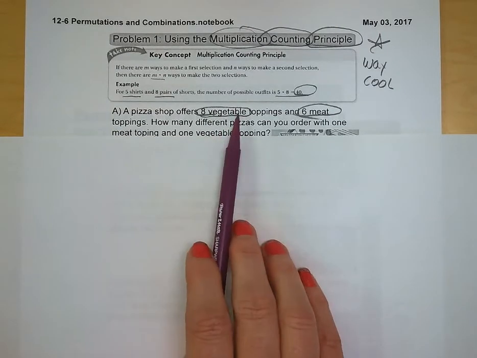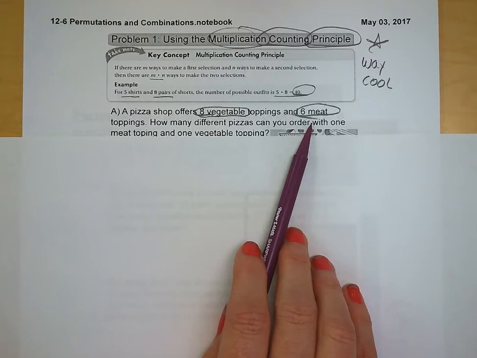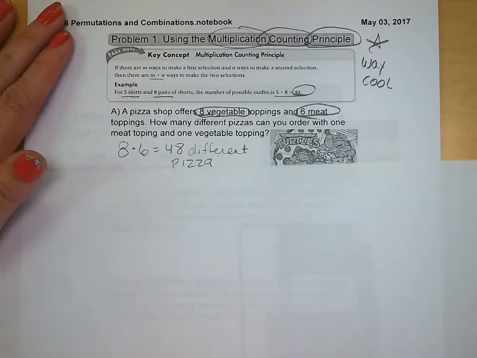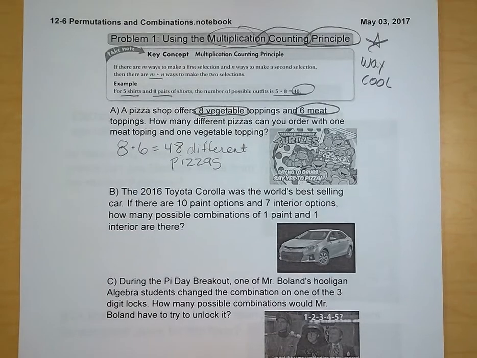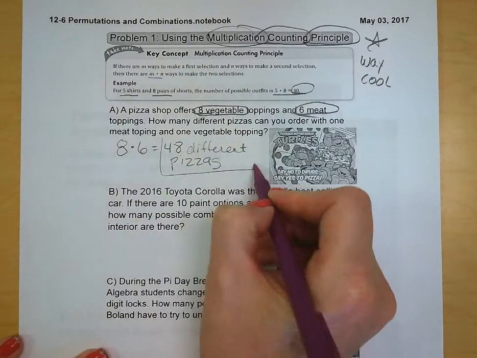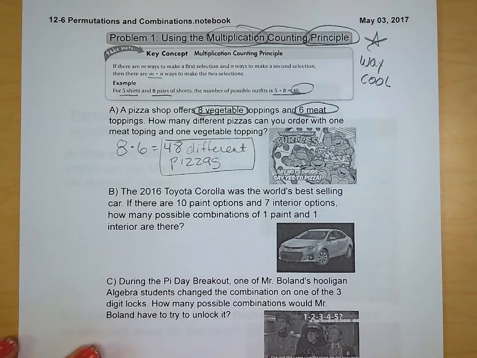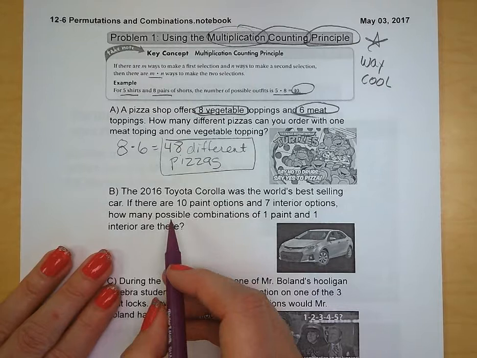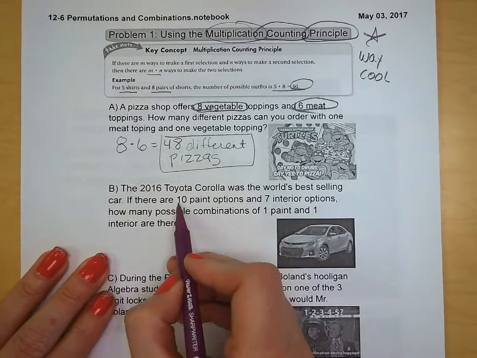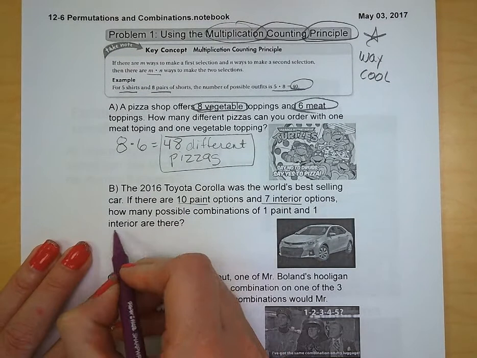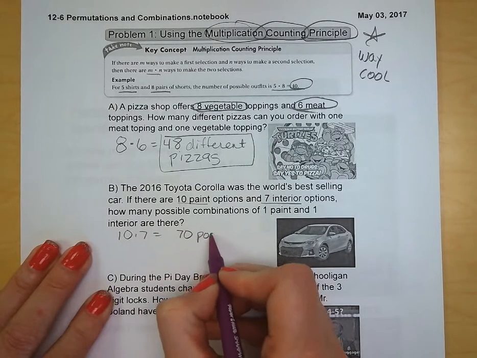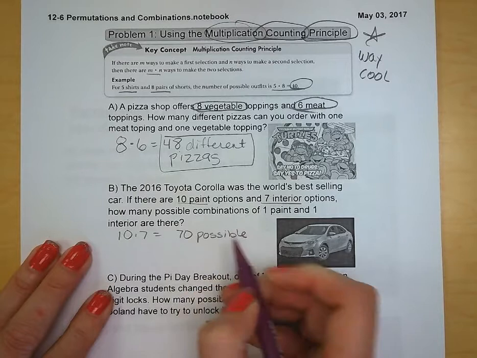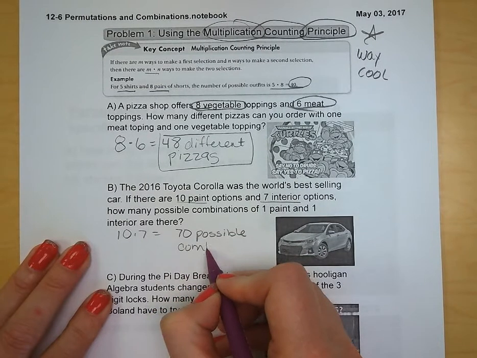A pizza shop offers 8 vegetable toppings and 6 meat toppings. How many different pizzas can we order with 1 meat and 1 veggie option? We have 8 times 6, which is 48 different pizzas. Letter B, the 2016 Toyota Corolla is the world's best-selling car. If there are 10 paint options and 7 interior options, how many possible combinations are there? 10 times 7 is 70 possible car combinations.